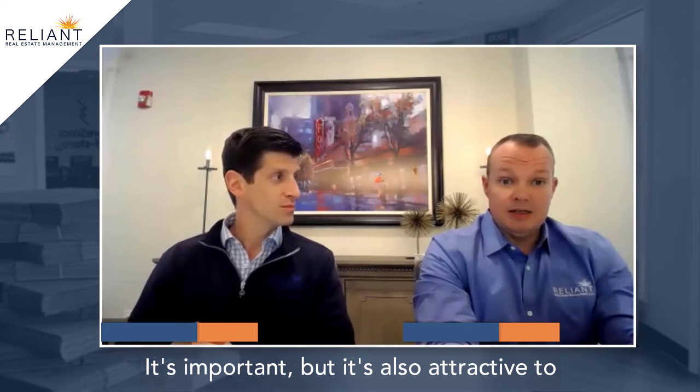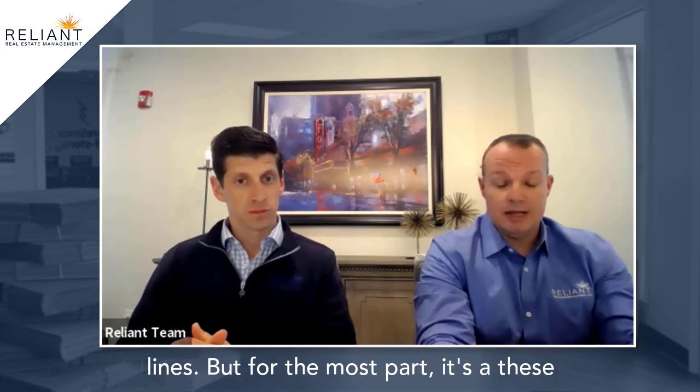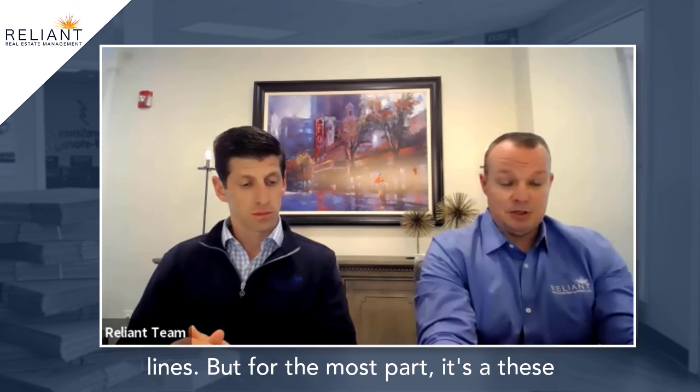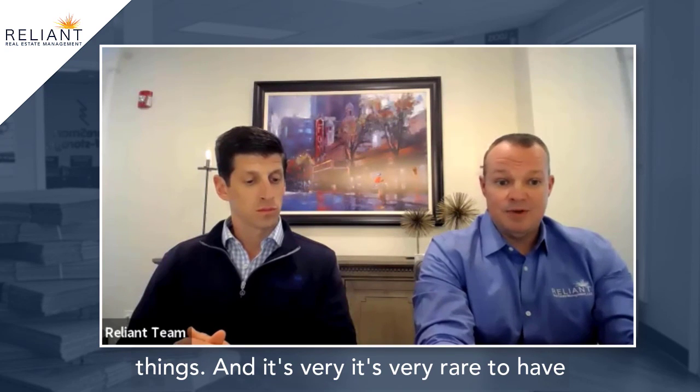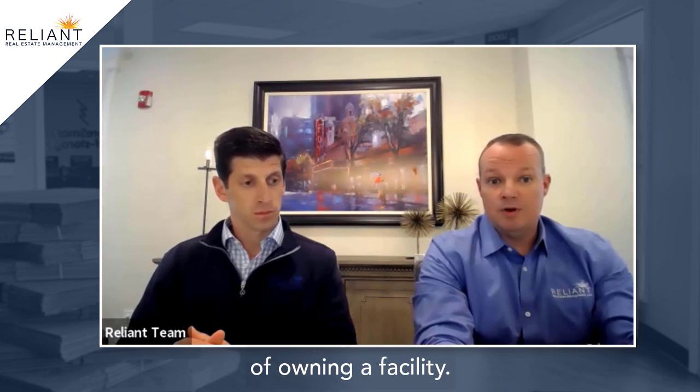It's important, but it's also attractive to a buyer looking at self-storage in general, because the maintenance is very minimal. You're going to get your normal wear and tear on your gates and things that the customers use, your doors, your gates, your keypads. But for the most part, these are metal buildings with sometimes HVAC on them, and most of this is set. You have pretty good warranties on them. You have pretty good use life on these things. And it's very rare to have a large capital expenditure down the road, within your first 10 to 15 years of owning a facility.